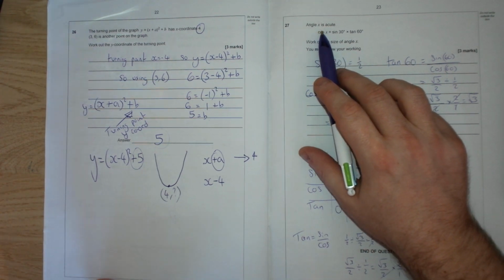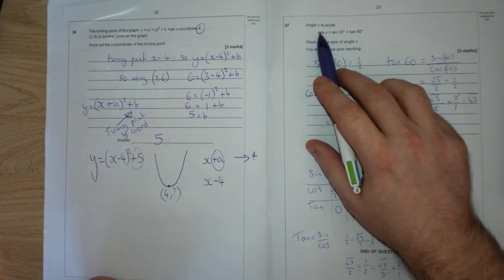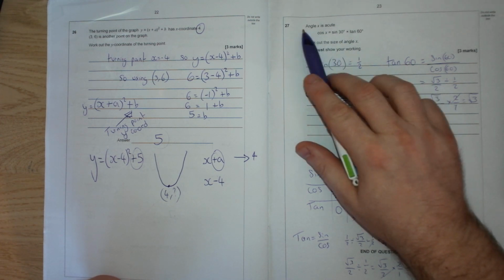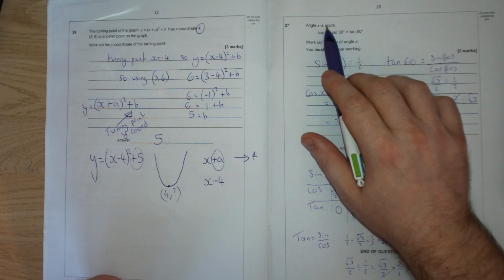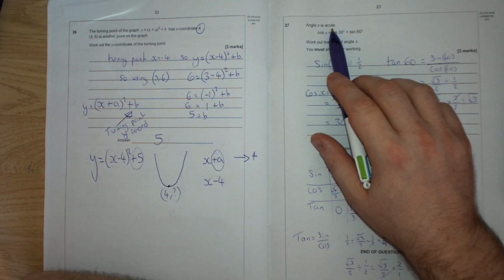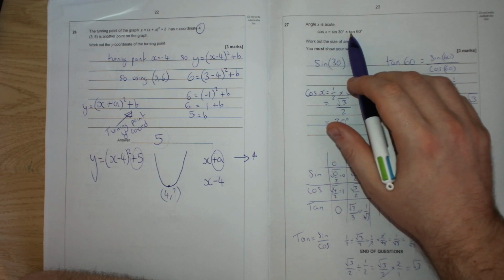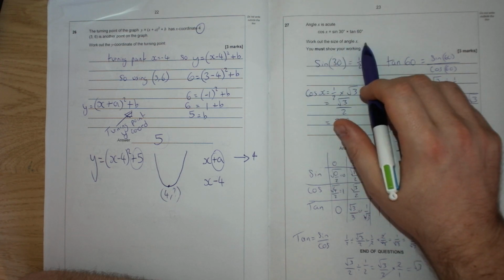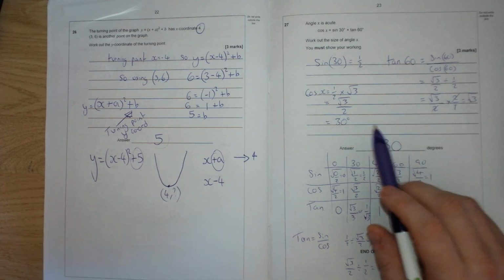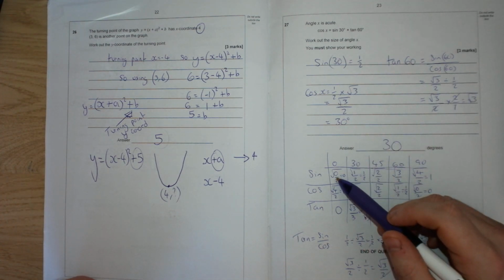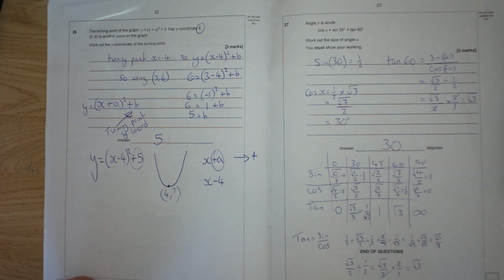Right, last question. Hope you're still with me. Angle x is acute. It's important to state that for various reasons, but it doesn't really matter in this case too much. Cos x equals sine 30 times tan 60. Work out the size of angle x. You must show your working. There's various ways of doing it, but you could use the triangle to help you. You could use this table down here. You could just learn them off by heart.